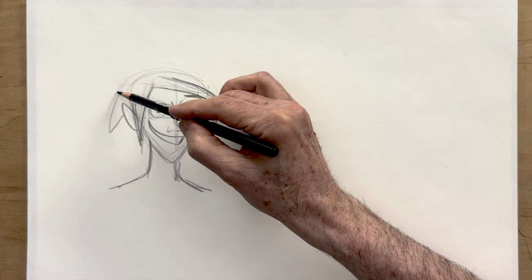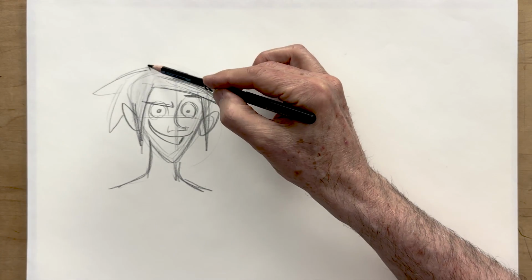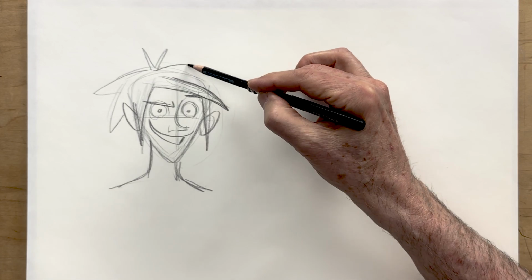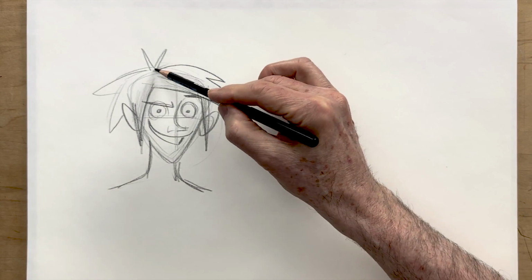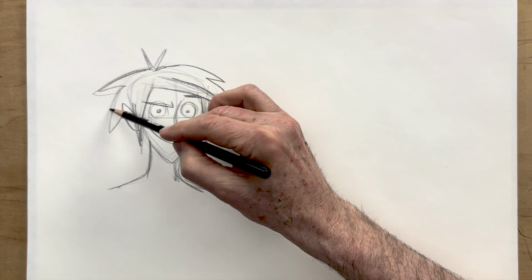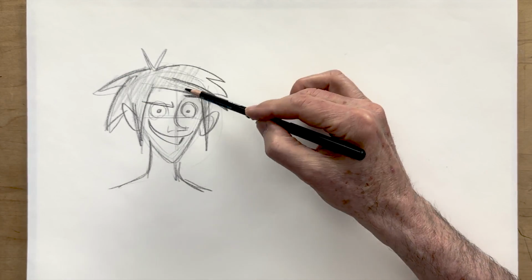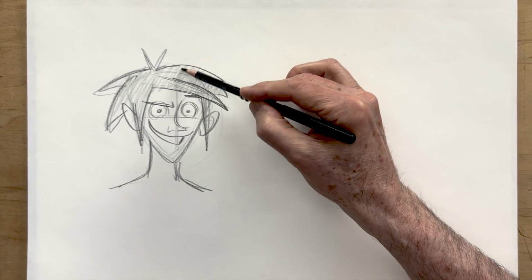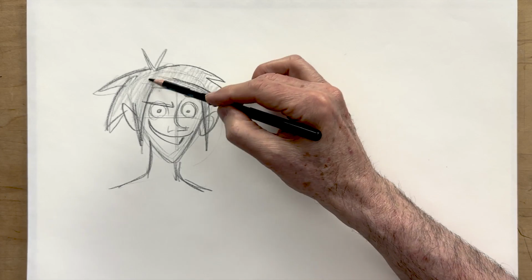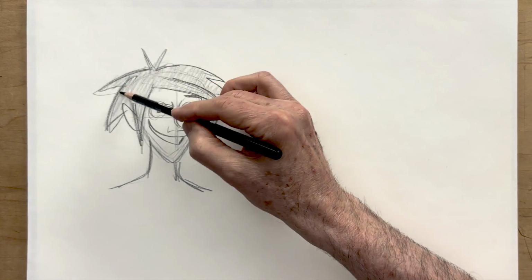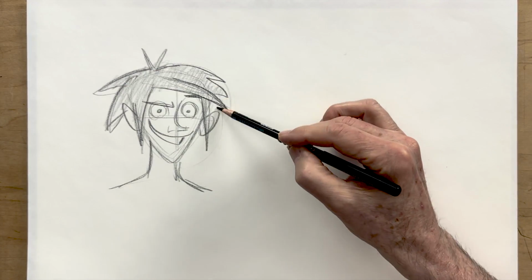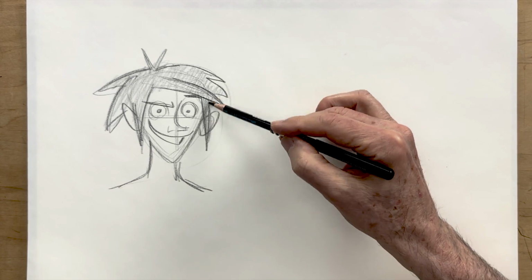Another spike coming out, another there. I'm just kind of breaking it up. And then a mass of hair with a couple of other spikes coming out. So just having fun designing this shape. And I'm filling it in because I want to make sure that this shape reads really well as a total across the top of the head.